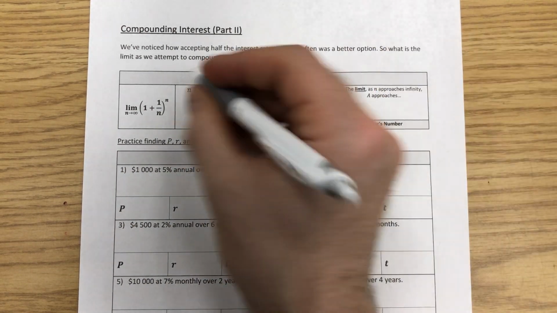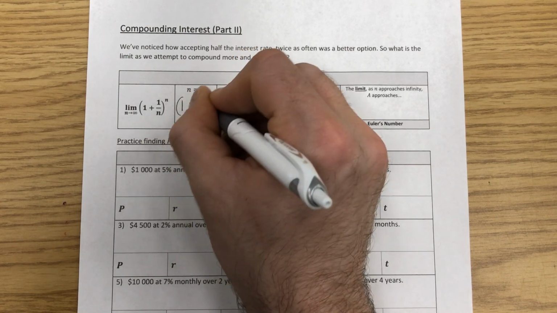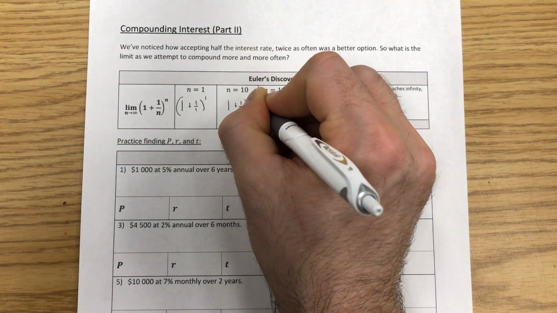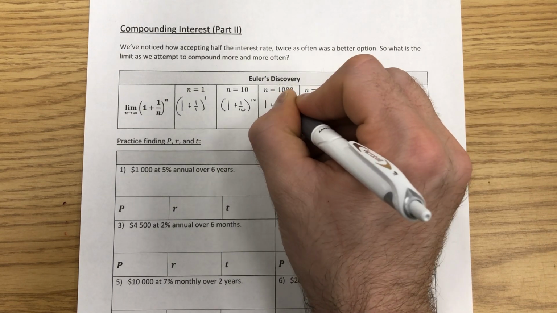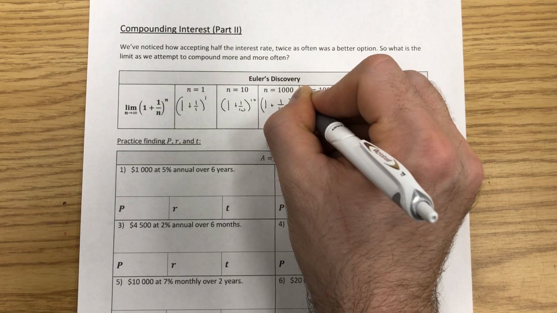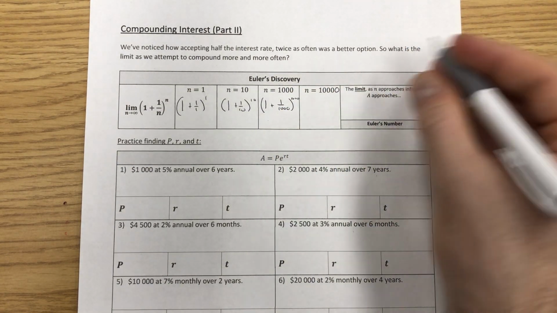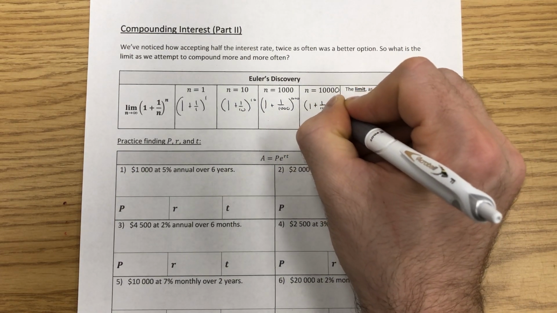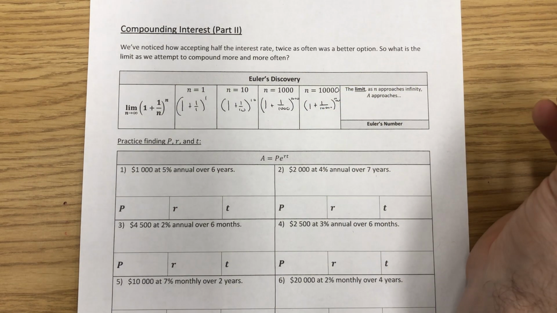So if I compound that once, 1 plus 1 over 1 raised to the 1, or 1 plus 1 over 10 raised to the 10th, 1 plus 1 over 1,000 raised to the 1,000. And because apparently I can't type, let's just add another 0 so it looks better.